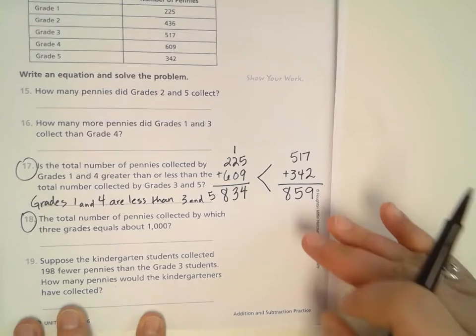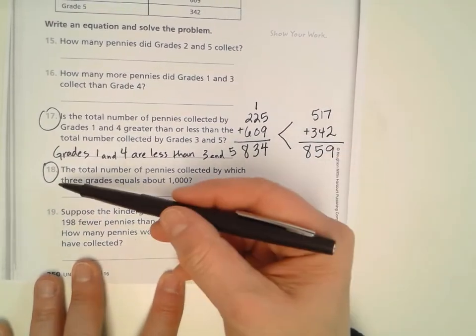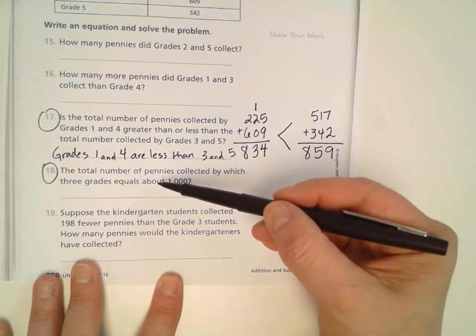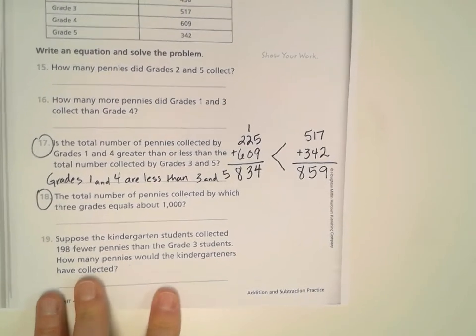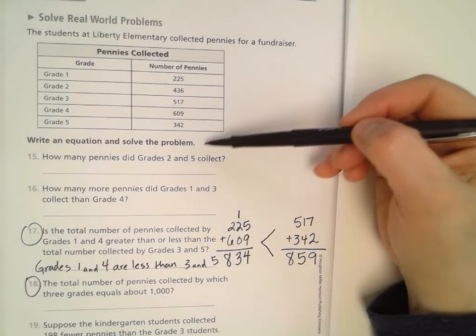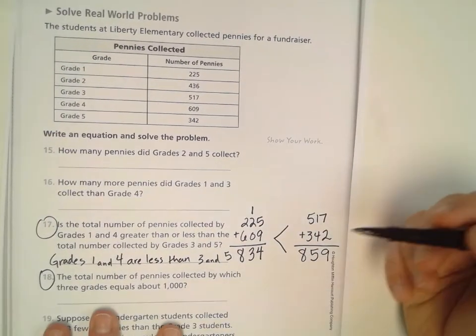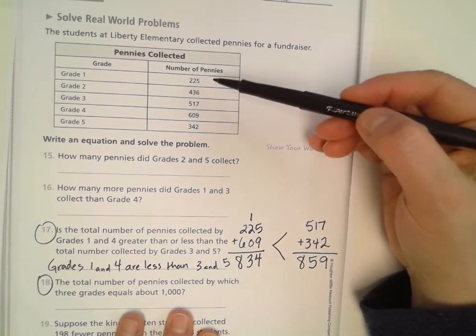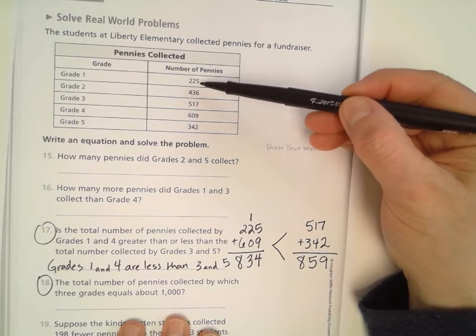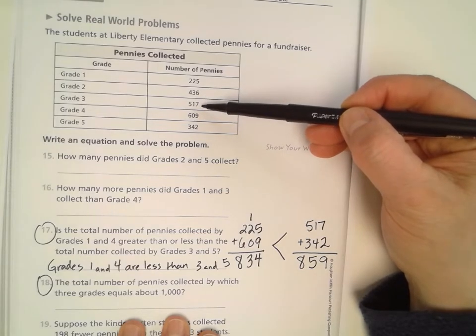Okay, so now we're going to go on to the total number of pennies collected by which 3 grades equals about 1,000. All right, so I'm going to look through my choices here. I've got to pick 3 grades, so there's going to be at least 3 choices that I'm going to have to pick that would be about 1,000. So I'm going to look here, and I'm going to say, okay, so 225 is about 200, plus about 400, plus about 500. Ooh, that's about 1,100. That's probably not going to work.